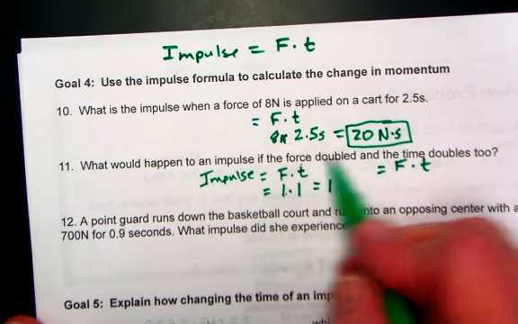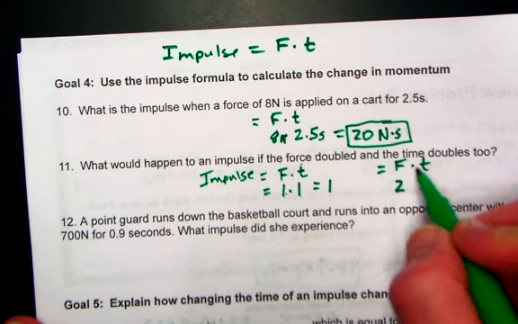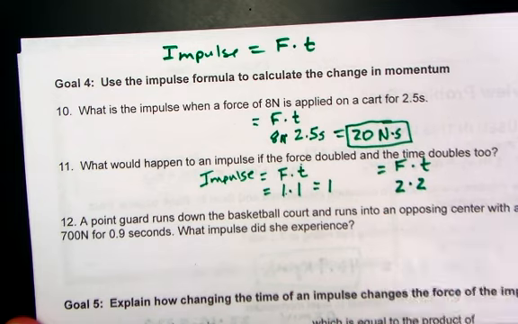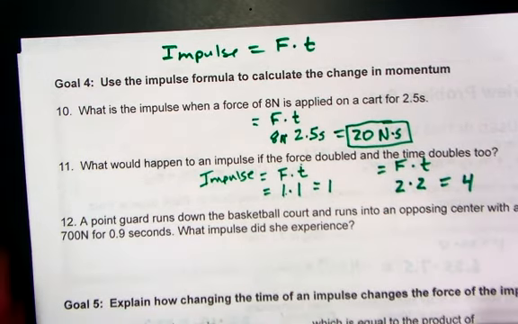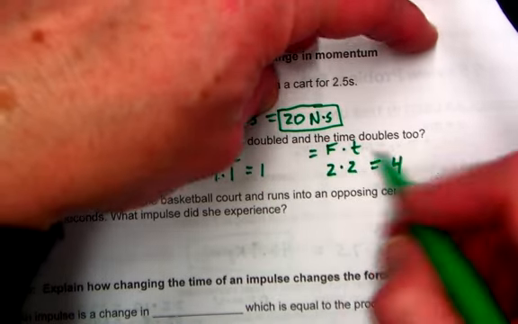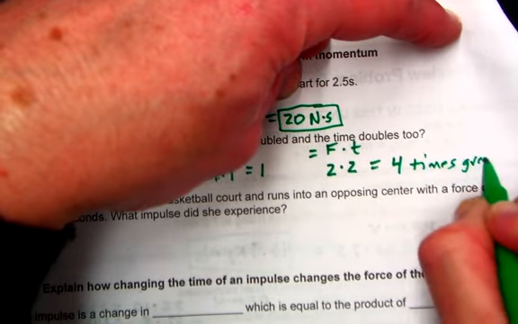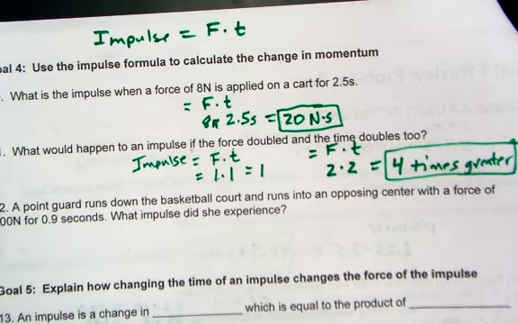What if the force is doubled? So instead of 1, we're going to plug a 2 in. The time is doubled, so instead of a 1, we're also going to double it and put a 2. When we multiply those together, we get 4. So the answer will be, when the force and the time are doubled, then the impulse will be 4 times greater. You should get a 4 as an answer, and 4 is 4 times greater than 1.